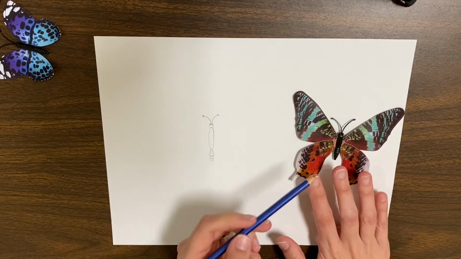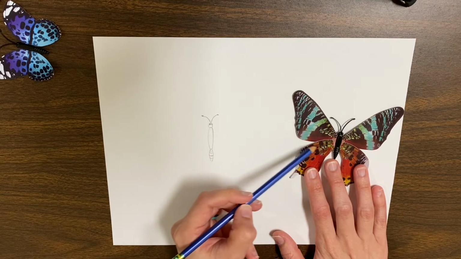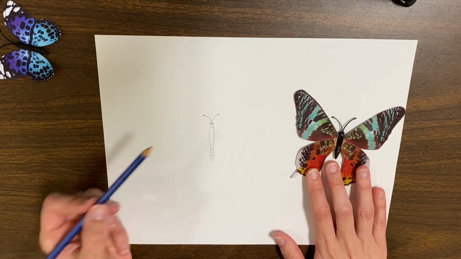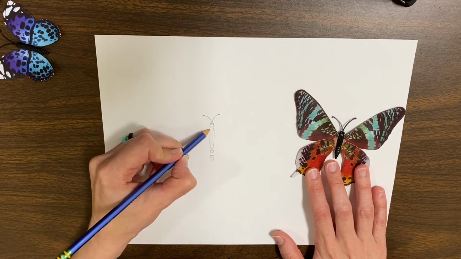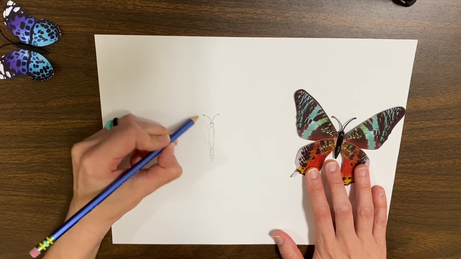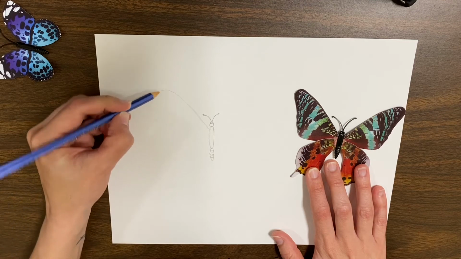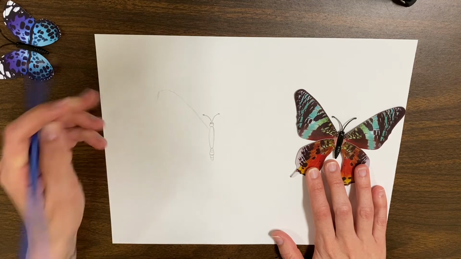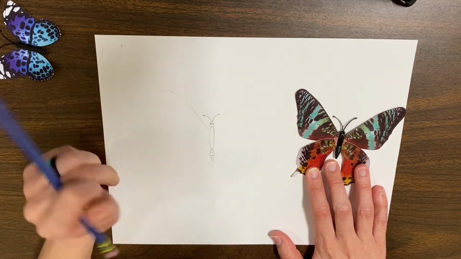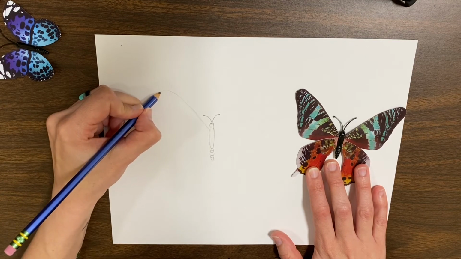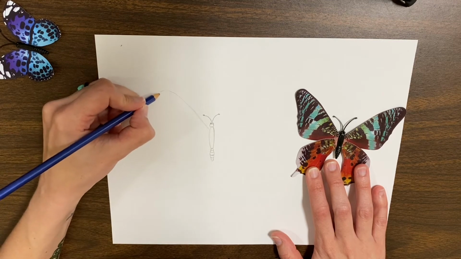So now I'm going to try to get as close as I can to these wing shapes. I can see that it starts right here and basically shoots out to the side and up, and then starts to curve down. And if you get it a little bit too wide, you can always erase it a little bit and fix it.